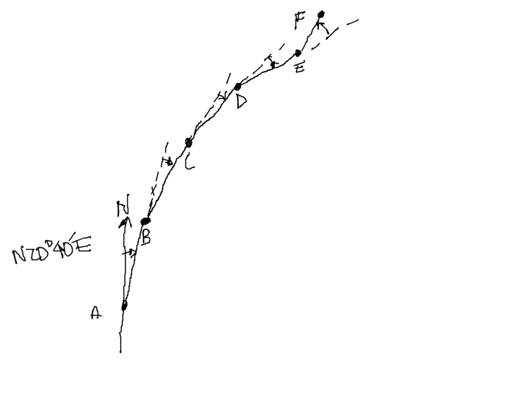So how do we compute it? Well, A to B is north 20 degrees, 40 minutes east. That's here. Remember that our meridian north is the same at each station.